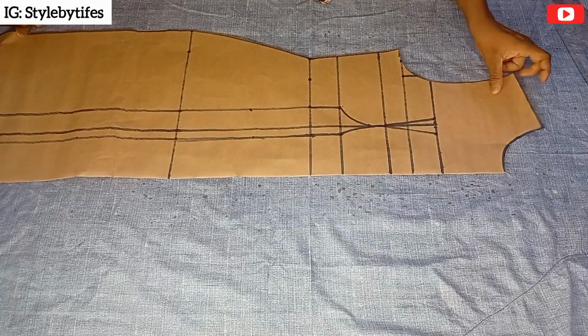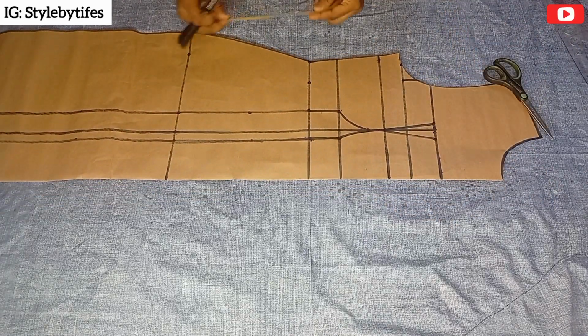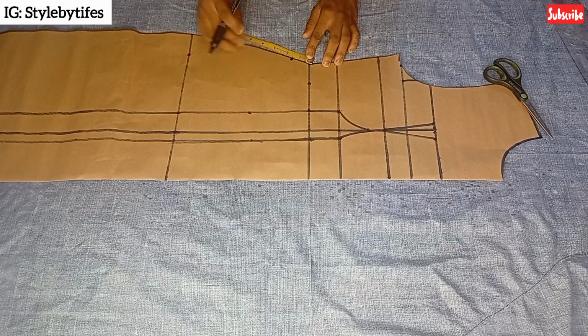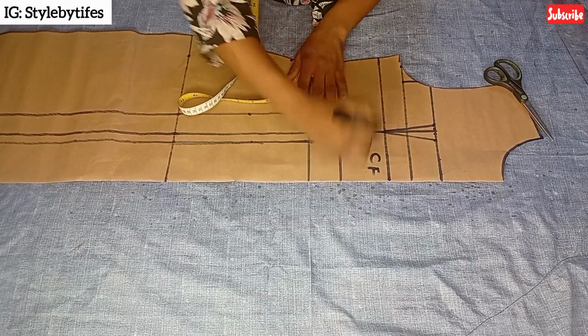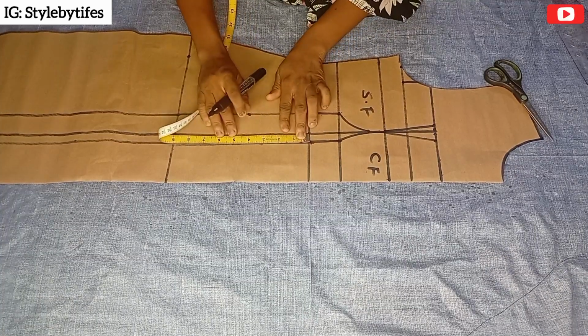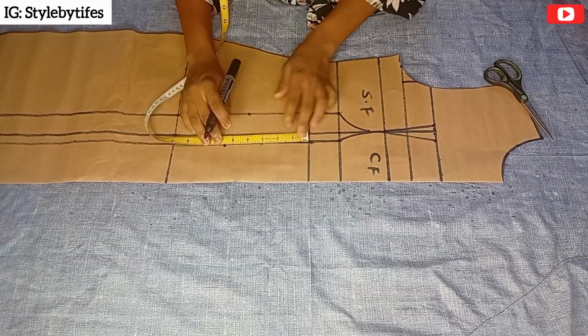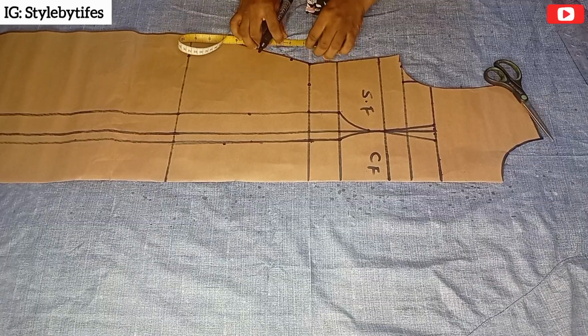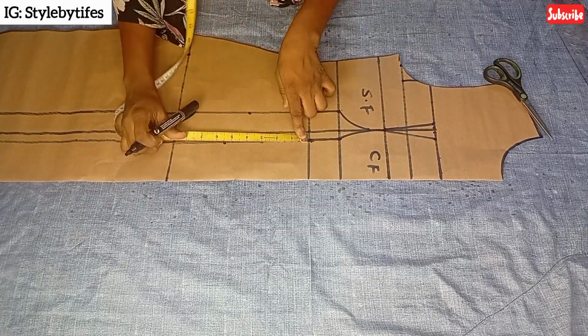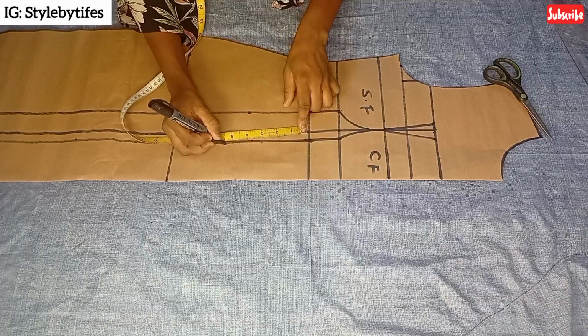And this is what you should have after you're done doing that. Now from the waistline on the side, I'll come down by 1.5 inches. From the waistline on the center front, I'll come down by 5.5 inches. Let me explain that again. From the waistline on the side, I came down by 1.5 inches. From the waistline on the center front, I came down by 5.5 inches.